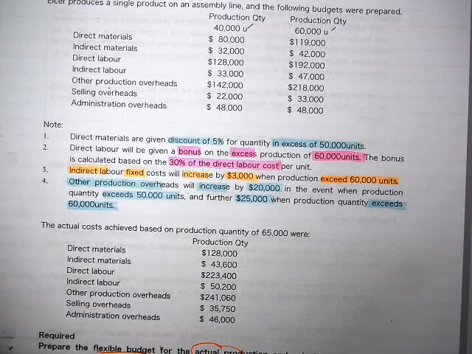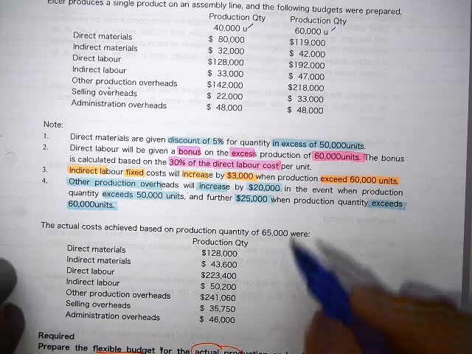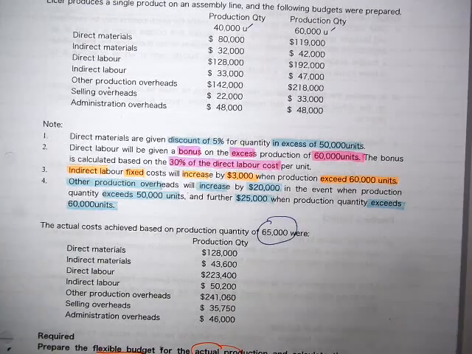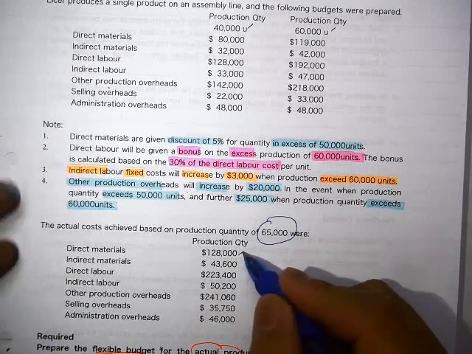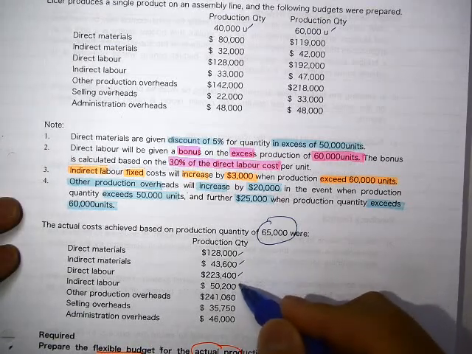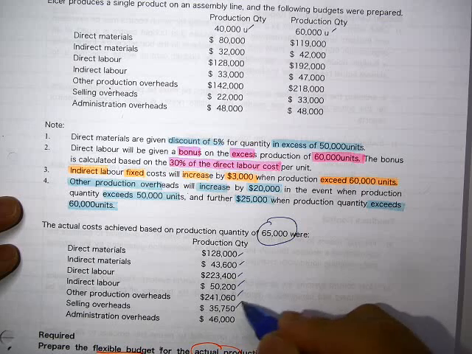Now the actual cost achieved at 65,000 units. They've given you material, indirect, direct labor, overhead, selling, and admin.